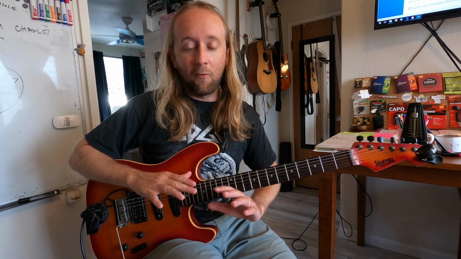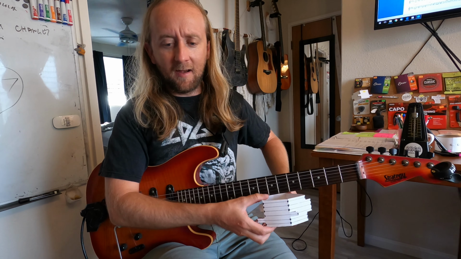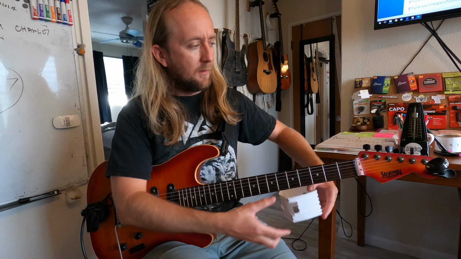So I hope that helps, and hopefully it gets you moving more laterally through the neck and getting less intimidated by the giant scale box, but do realize that that's just what fits inside your guitar. So those are the Pentatonic Polygons Part 2.